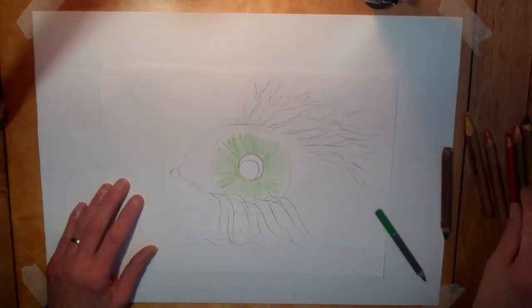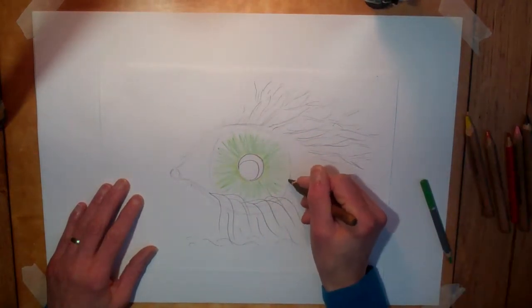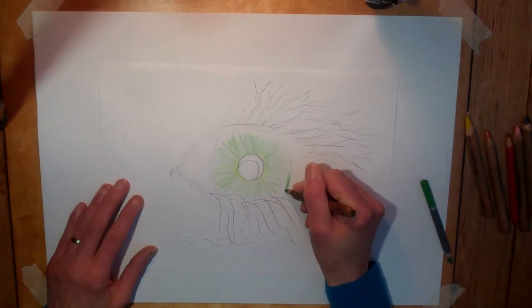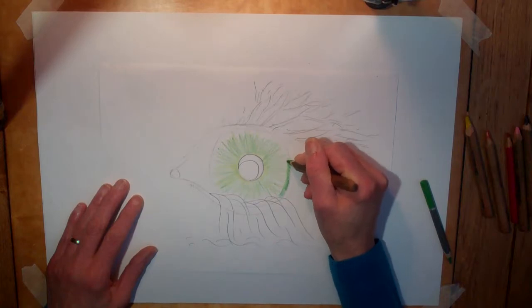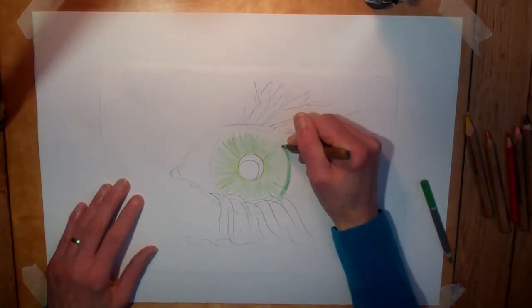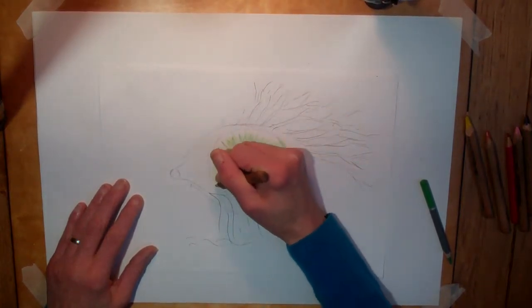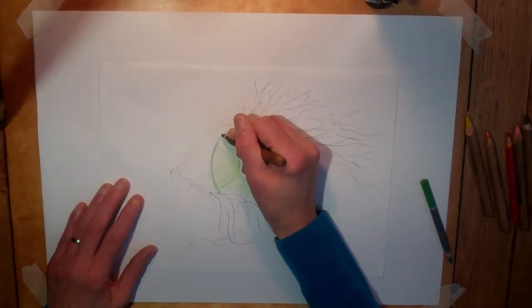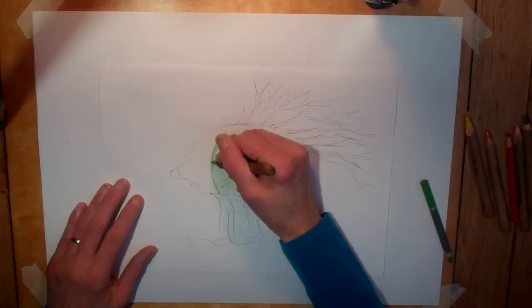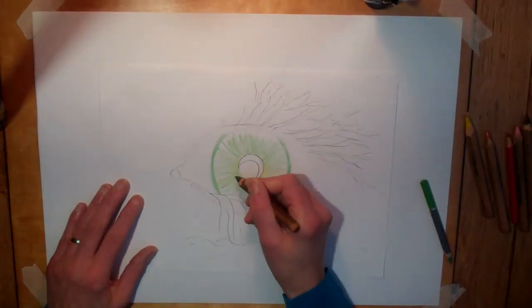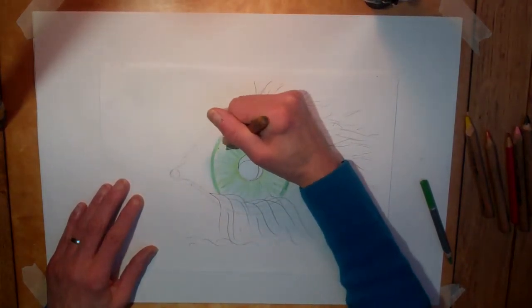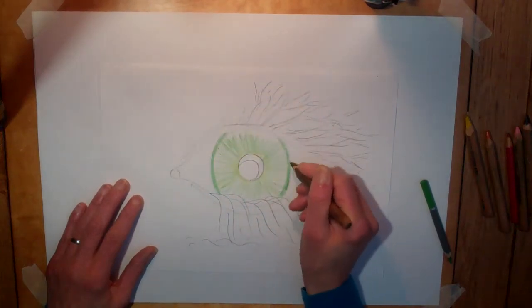And then towards the edge, you'll remember we talked about there being a darker line on the edge of the iris. So if you look in the mirror at your own eye, you'll see almost always you get a darker circle towards the edge. So I'm just going to put that in and then take a bit more of that green in.